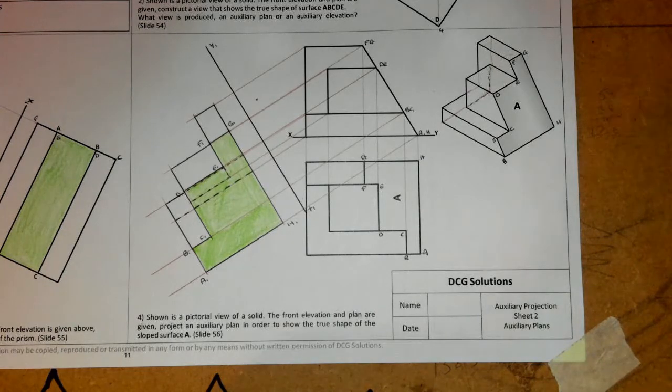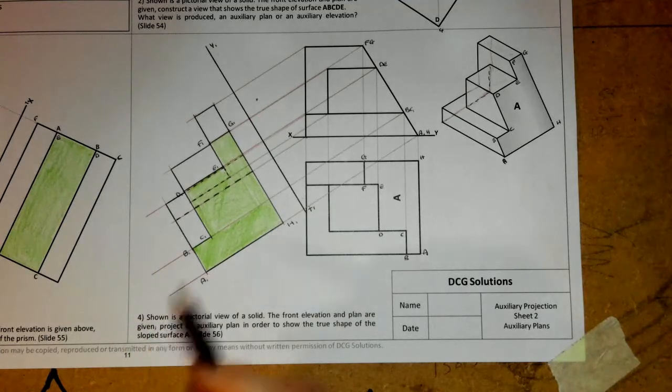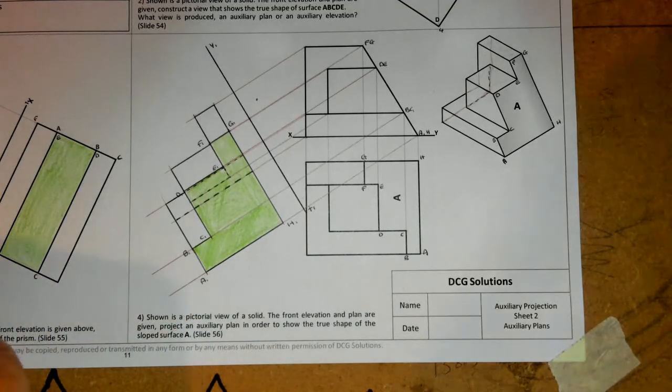Often I'd use a few more colours in class to help me understand the students a little bit more. But that's the question done, guys. Hope you found that helpful.